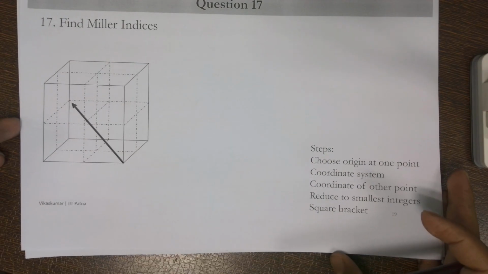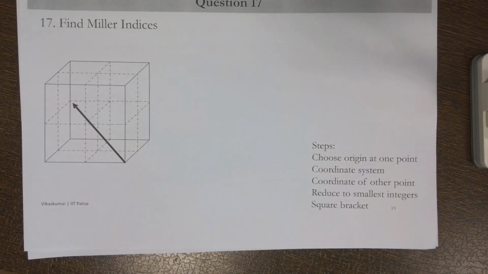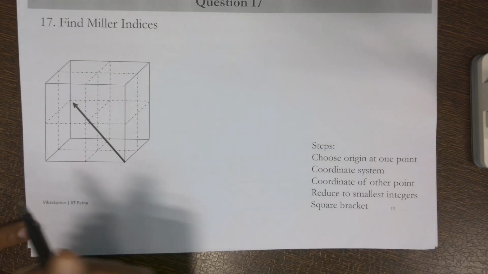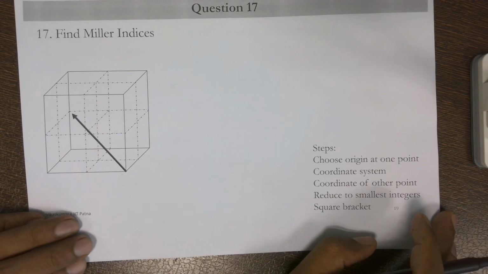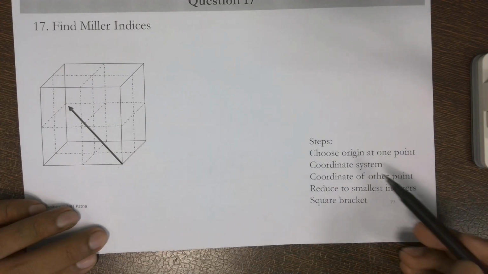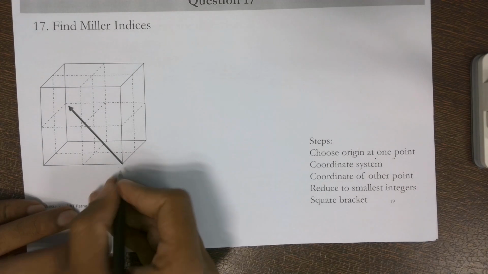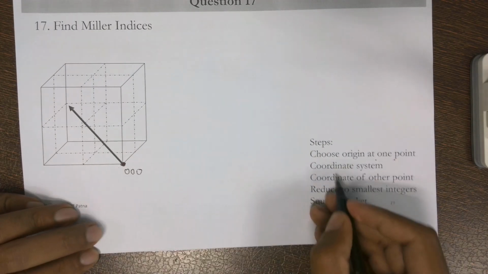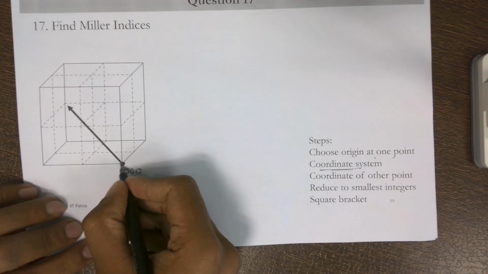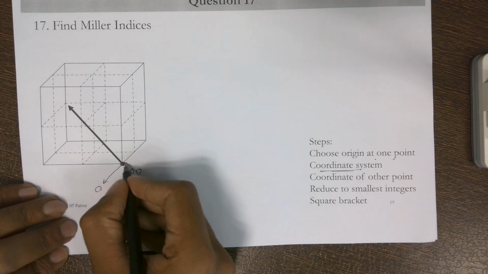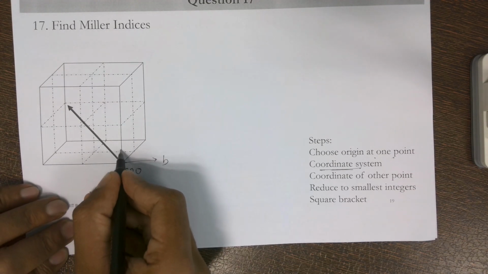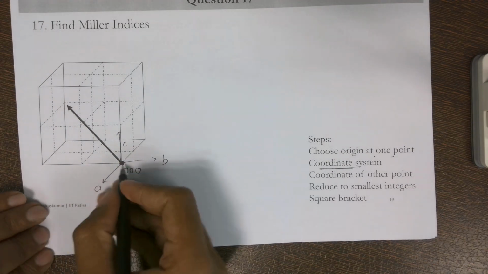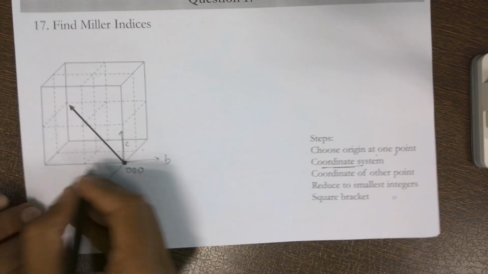The question is very easy. We have to find the Miller indices for this direction. The cube is given to us. So what are the steps that we have to follow? It is written over here. We have to choose the origin as one of the points. I will usually choose the tail. This is my origin. Second, we have to choose the coordinate axes. Let's say this is my A direction, this is my B direction, and this is my C direction. The entire length along this is A, this is B.